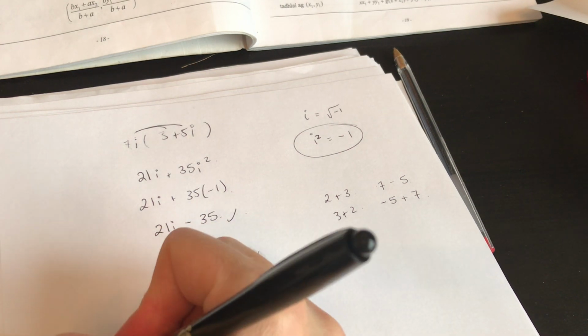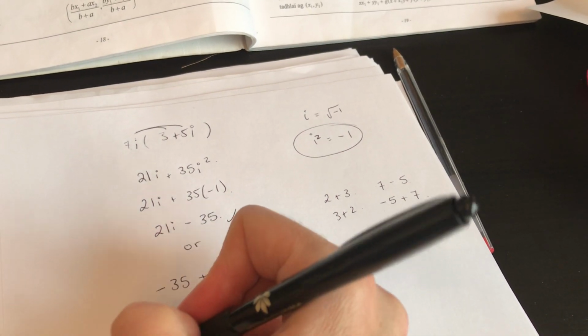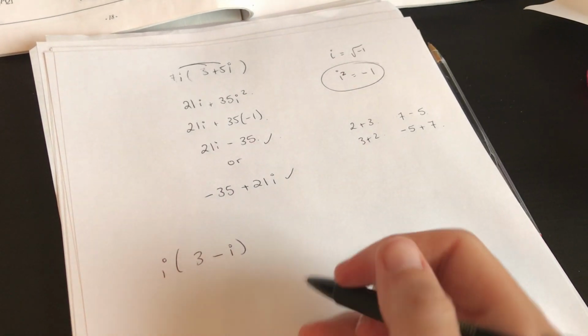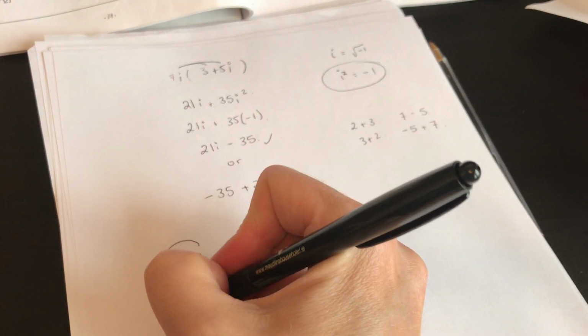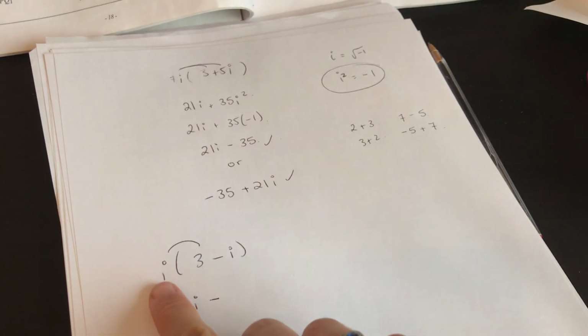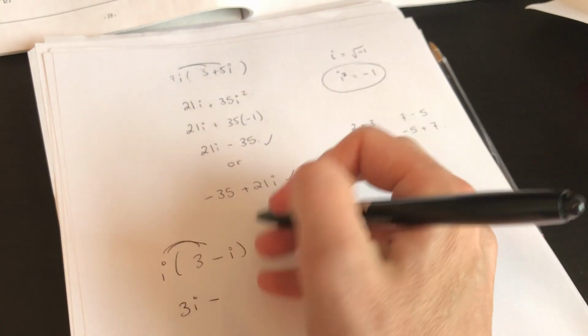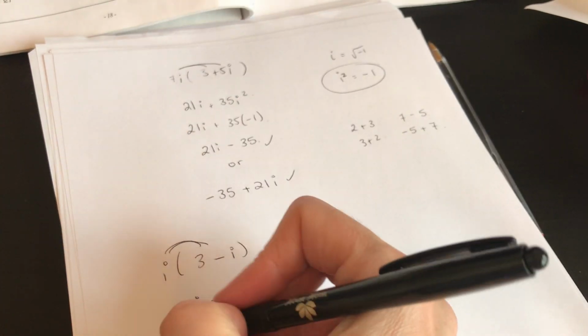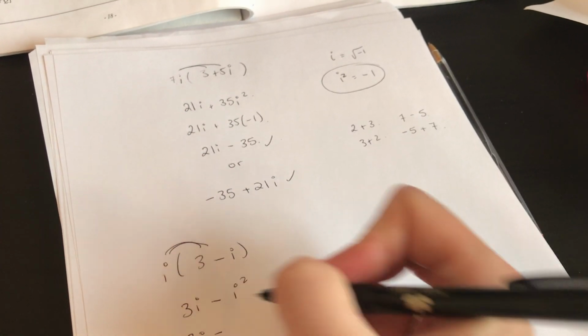Part 2. It says i times 3 minus i. That gives me 3i, and that gives me a minus i squared. Again, I'd much rather write i squared as a minus 1.